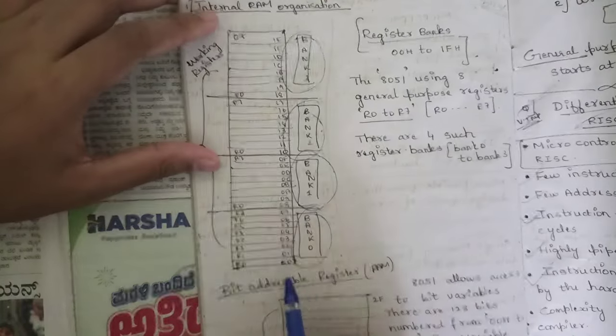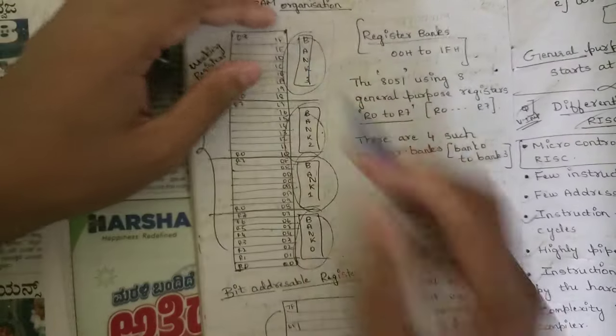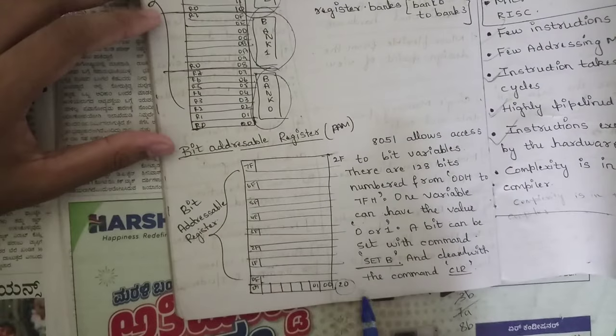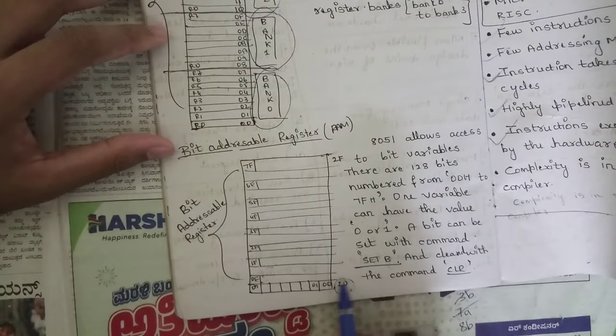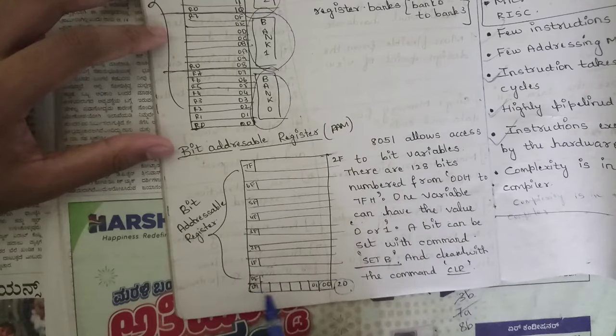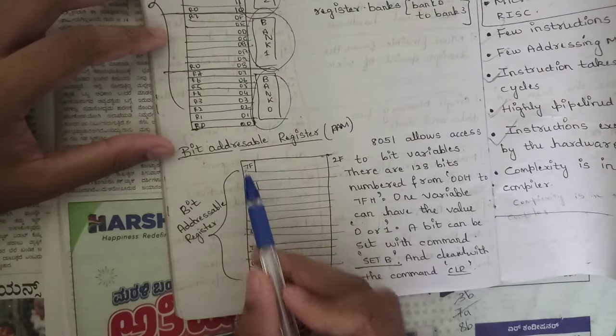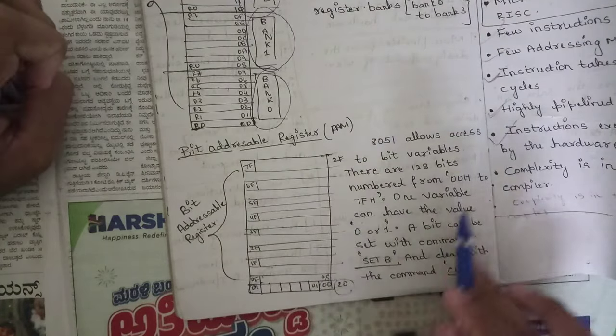Since here it starts from 00 and ends at 1F, and from the bit addressable register it would be continuing from 20 up to the 2F address location, and each address location would have 8 bits starting from 00 to 07. From here it would be continuing from 08, 0F up to 7F. Okay, this is the brief theory for that.